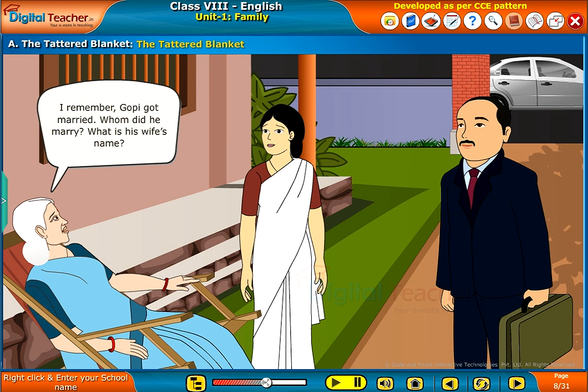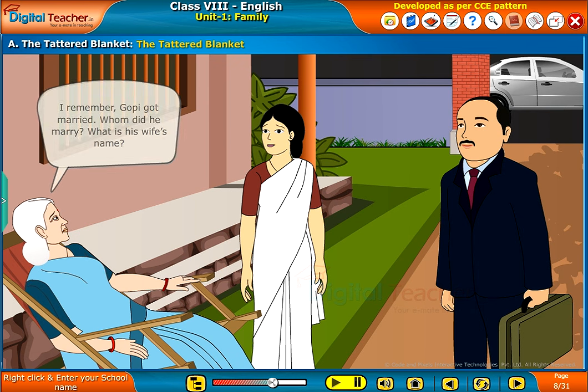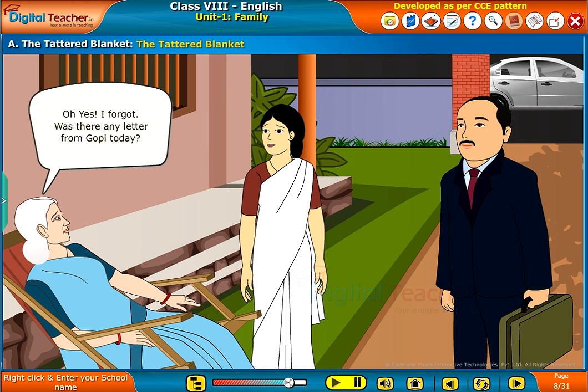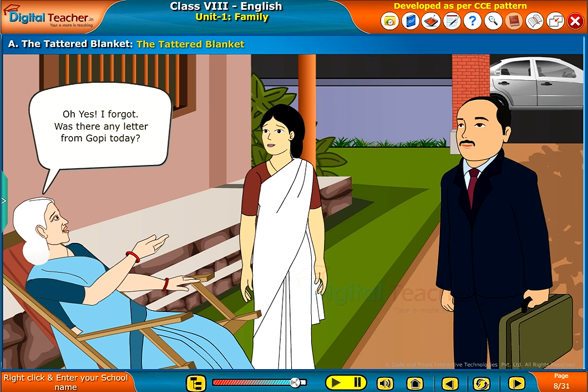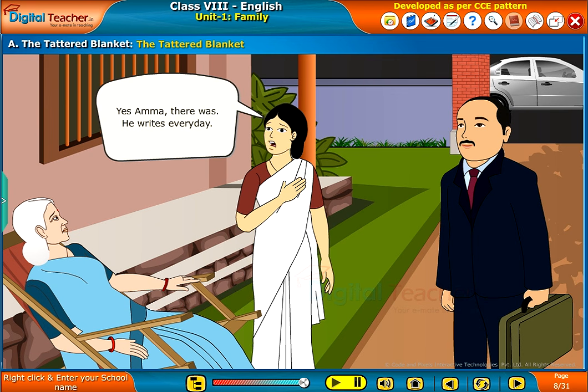Whom did he marry? What is his wife's name? Don't you remember, Amma? He's married to Vimla, the eldest daughter of District Collector Nambiar. Oh yes, I forgot. Was there any letter from Gopi today? Yes, Amma, there was. He writes every day.